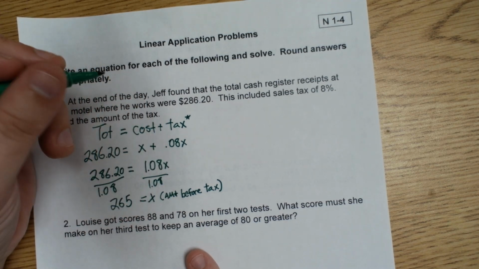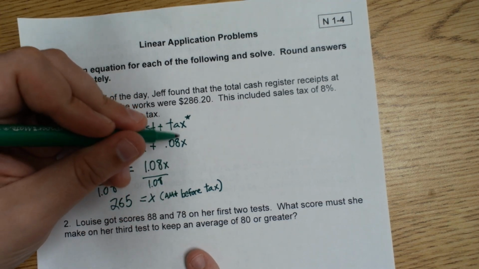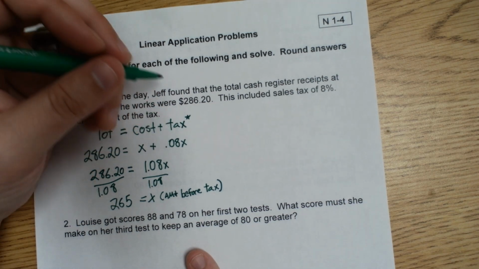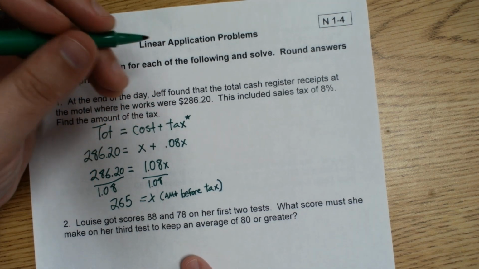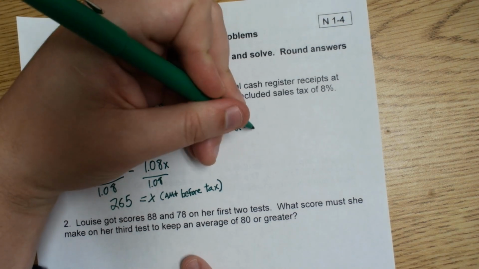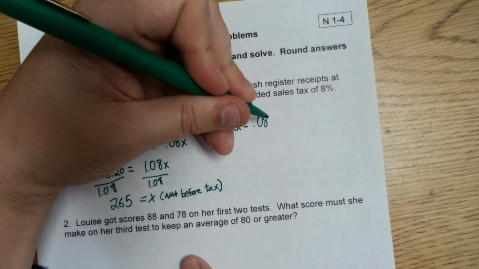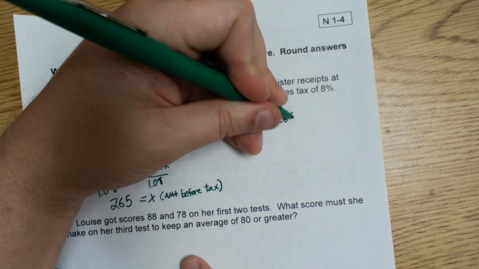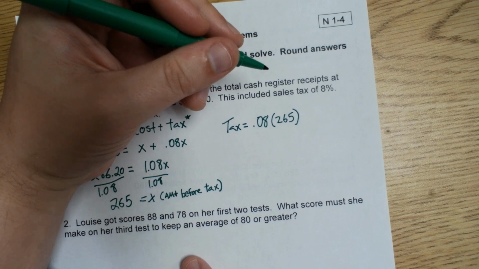Then to figure out tax, again, we're looking back up here. I need to do 8/100ths times that 265. So tax equals 8/100ths times 265. That was our value for x.